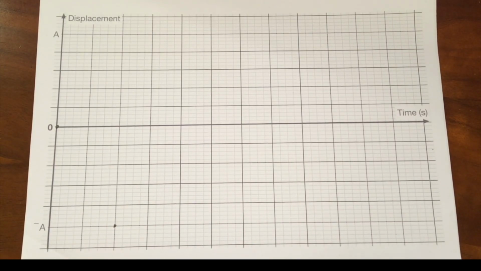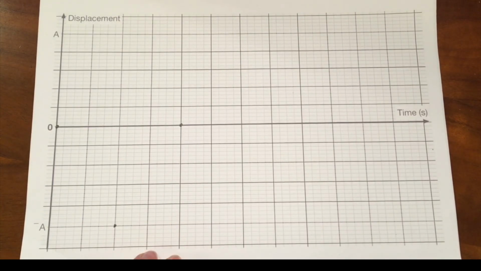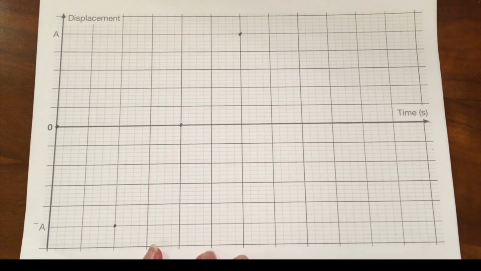So then its restoring force would have forced it back towards equilibrium. So we have a zero displacement again. And as part of that oscillation, it would then naturally flow towards its maximum displacement in the opposite direction on the right, here. And again, the restoring force will pull it back to equilibrium.